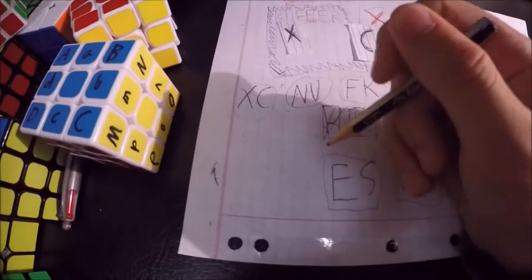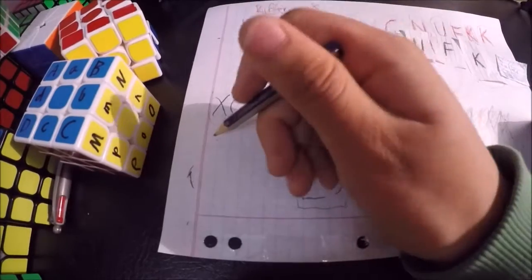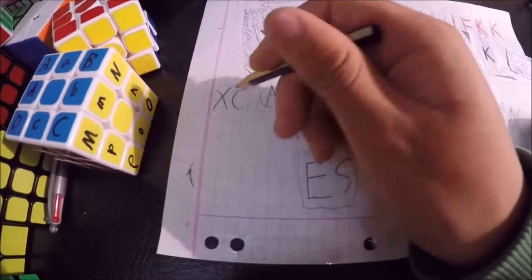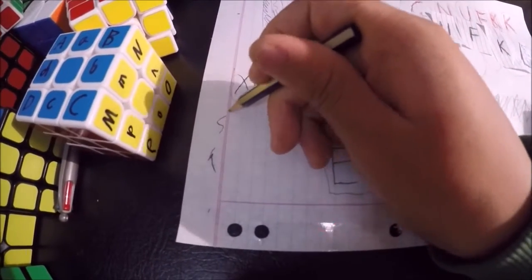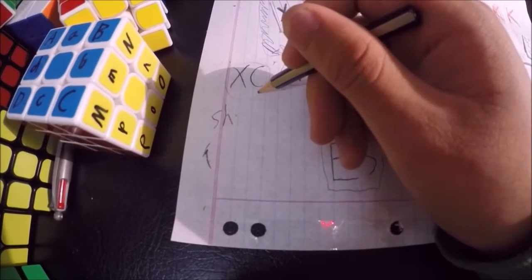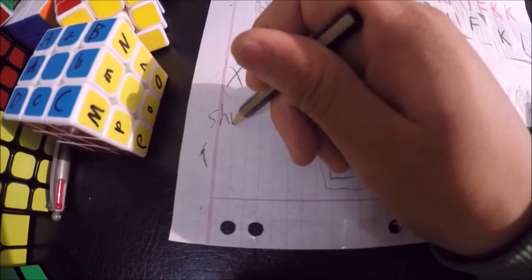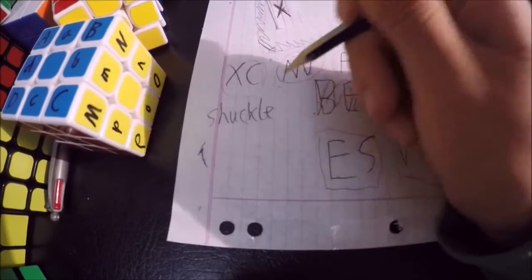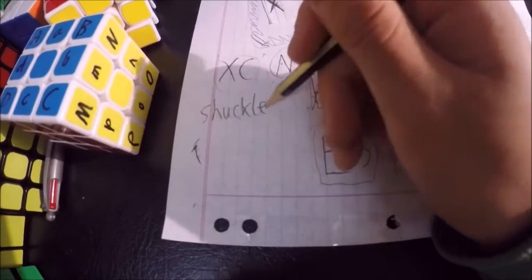Start off with XC. That's a bit of a hard one to start off with. But usually I make the X sound a bit more like an SH sound, like this. And there's a C there. So for instance, for this I can think of Shuckle from Pokemon. Something like that. I'll stick with that.